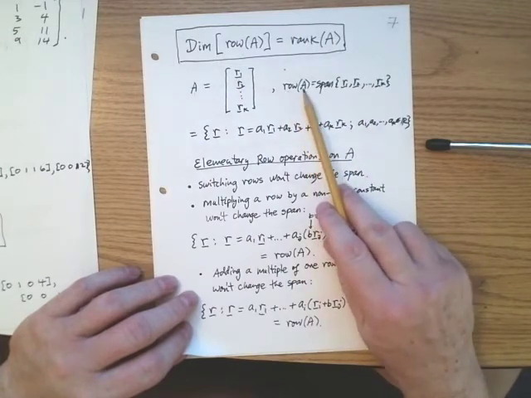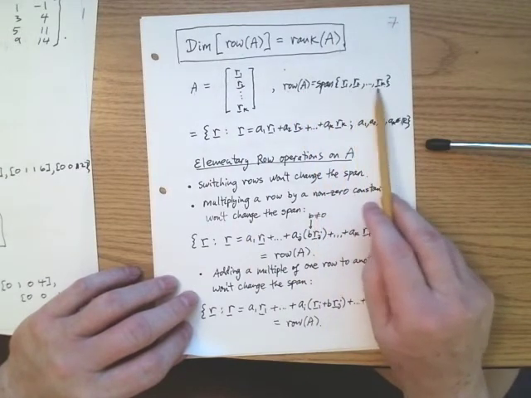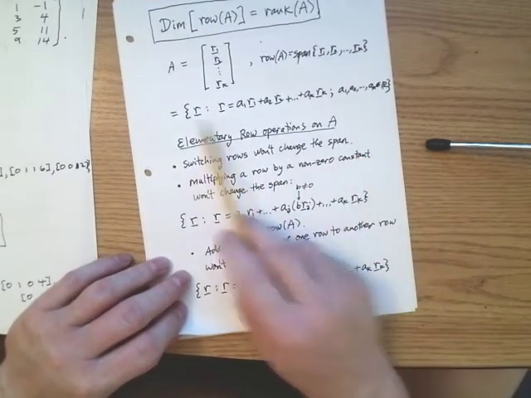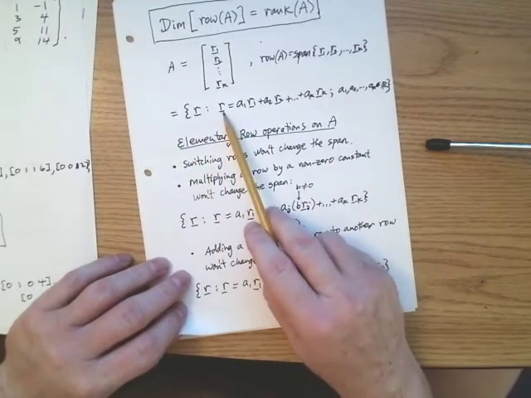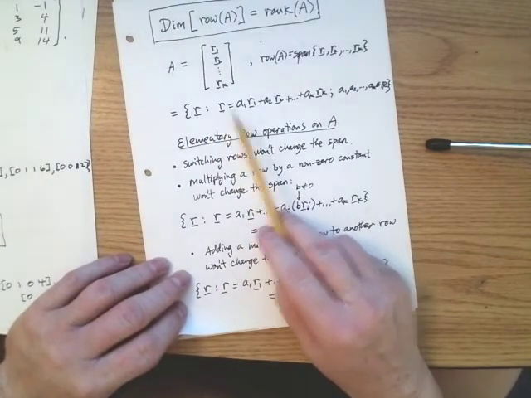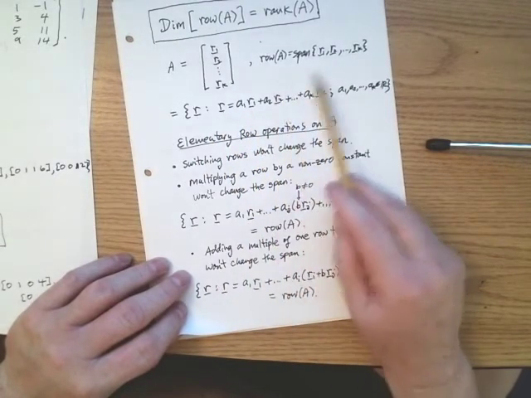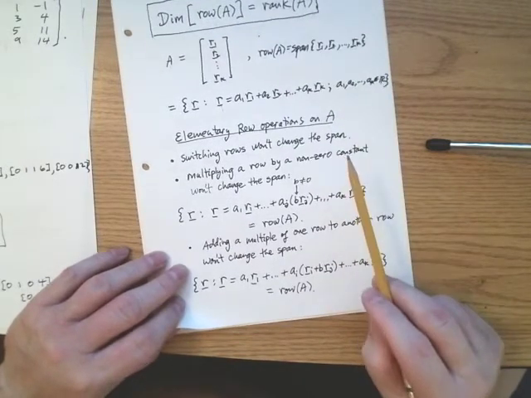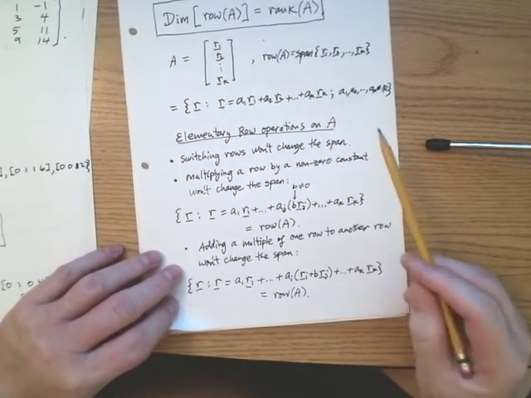The row space of A is going to be the span of these row vectors, R1 through Rk, which should have been Rn. Okay, which means what? It's the set of all row vectors R such that R is a linear combination of R1 through Rk. So these coefficients range through the real numbers, the scalars. Okay, you know this stuff.